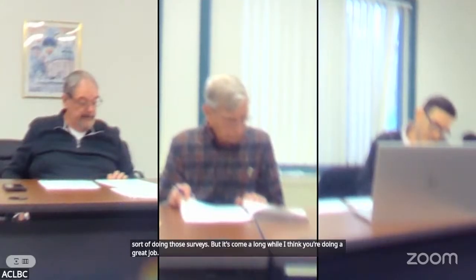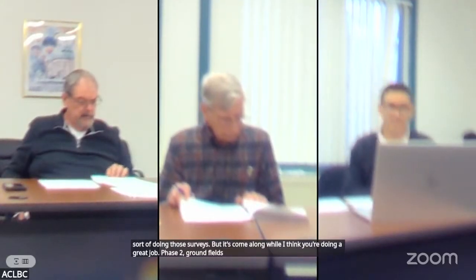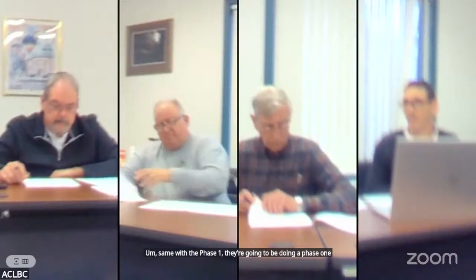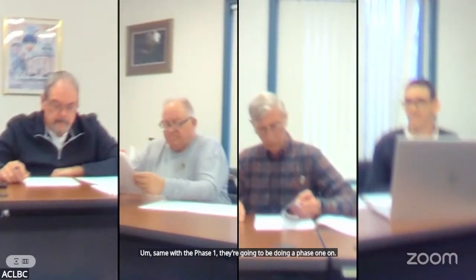Phase 2, brownfields. I kind of already talked about those. They're delayed till mid-June, same with the phase 1. They're going to be doing a phase 1 on 8 Main Street and the asbestos testing, but that's all delayed. We'll move past that.